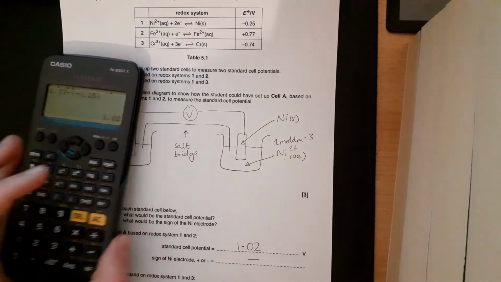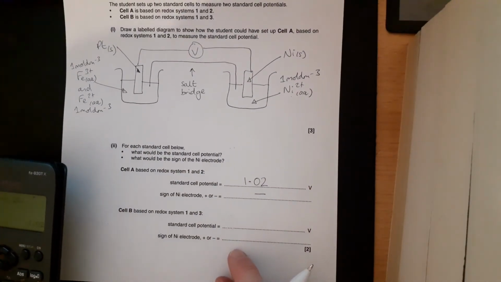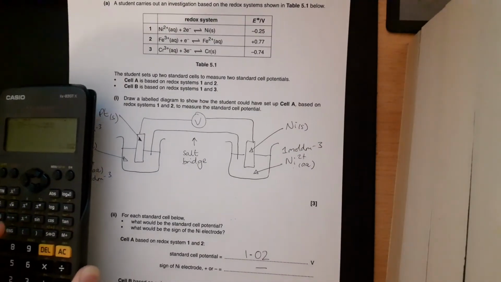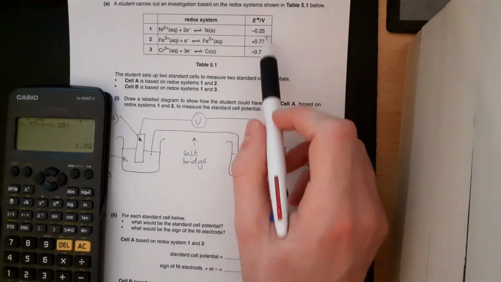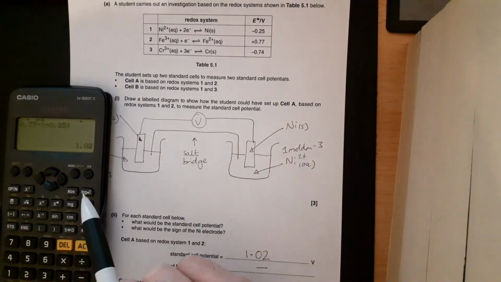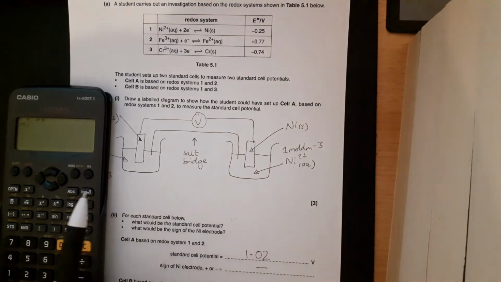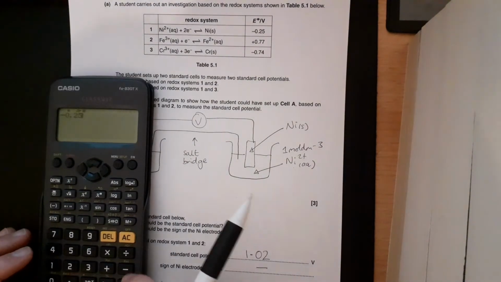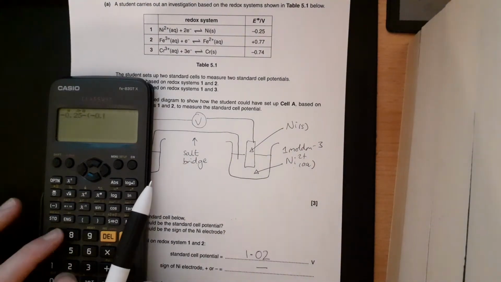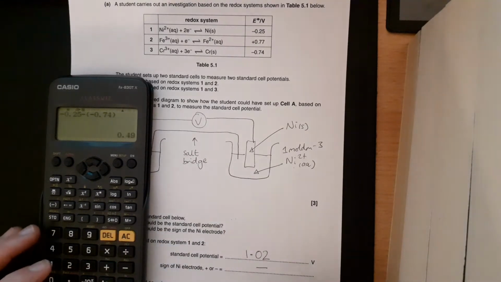Okay. And then cell B is based on redox system 1 and 3. So here, 1 and 3. So you see this time, actually, the minus 0.25 is the more positive one. Okay. So we're going to do minus 0.25 minus 0.74. So we get 0.49.